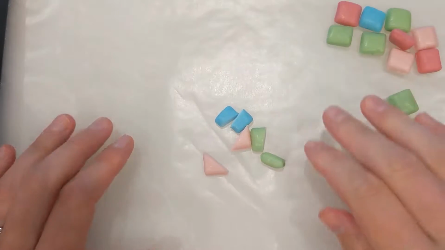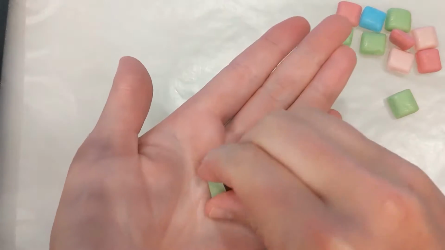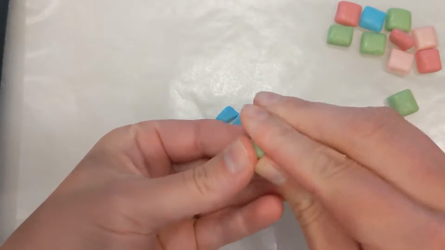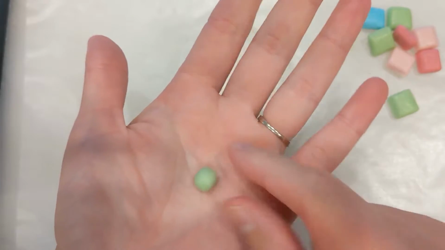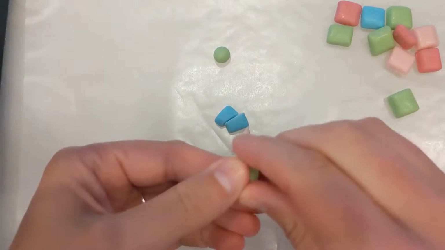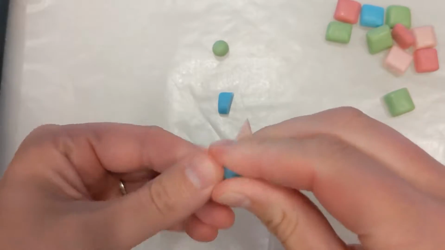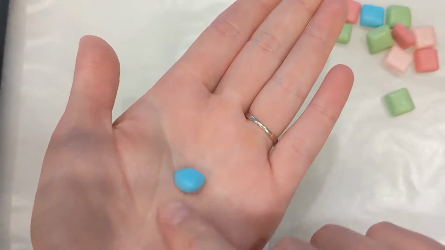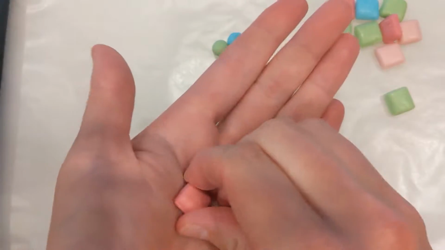Okay, so now that we've done some physical weathering, let's do a little bit of erosion. So I'm going to put a little piece of candy in my hand, and I'm going to roll it around in the palm of my hand here. And now you can see that it's pretty well rounded here. Or maybe I'll take one of these other pieces and maybe not roll it as much. And this has a bit more of an angular shape to it. Maybe I'll take one of these bigger guys here and roll him into a ball.